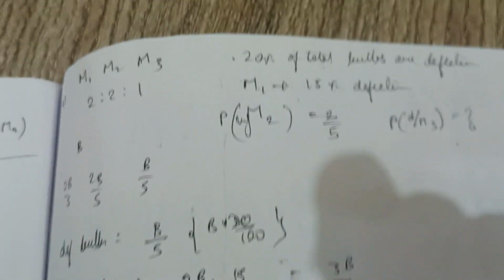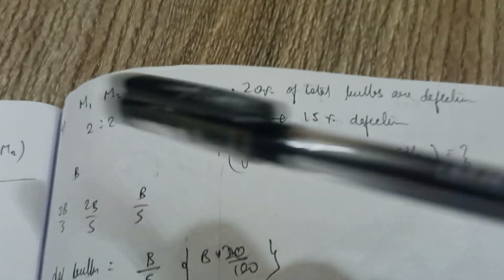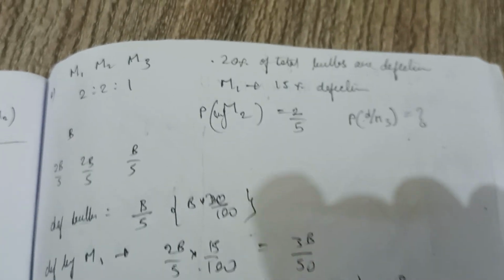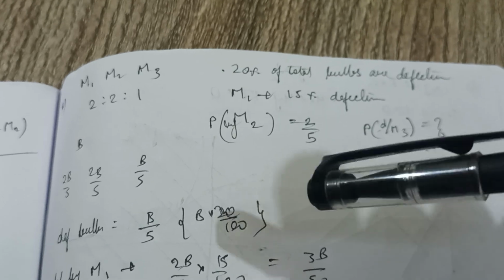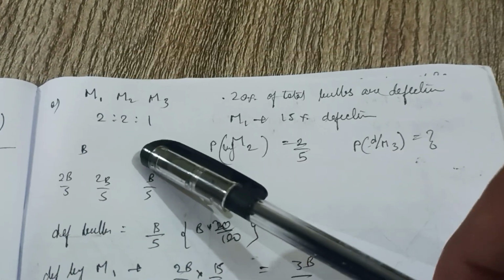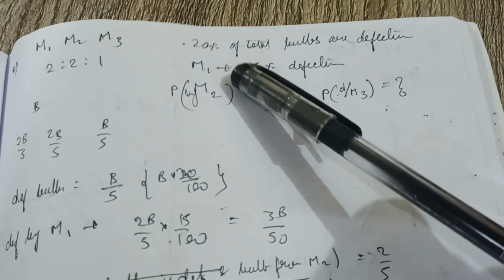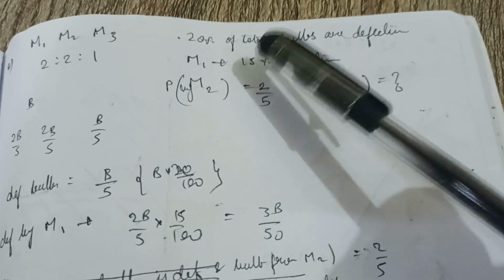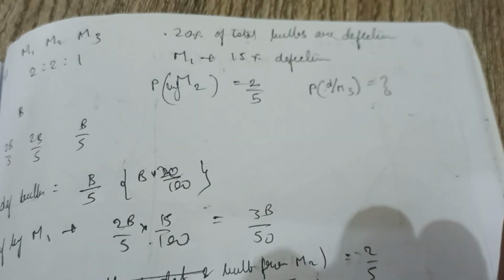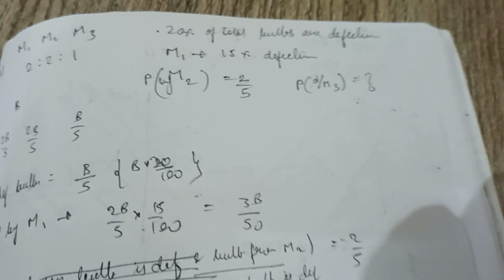So the problem is from JEE Advanced 2025, paper 2. We have 3 machines in a factory that are producing bulbs in the ratio 2 is to 2 is to 1, the number of bulbs produced by the 3 machines. We are also given that 20% of the total bulbs are defective, and from machine M1, 15% of the produced bulbs are defective.